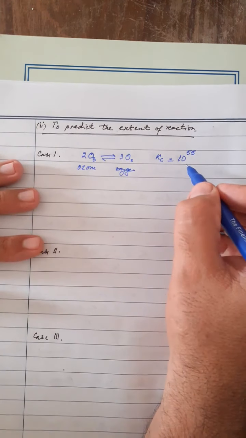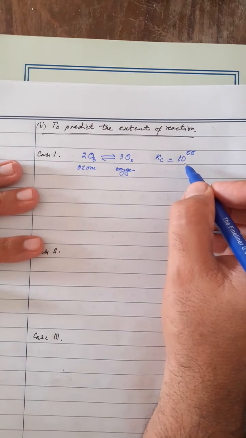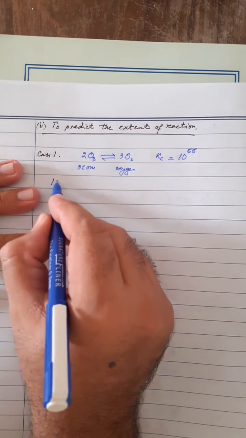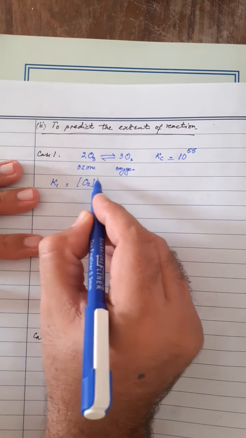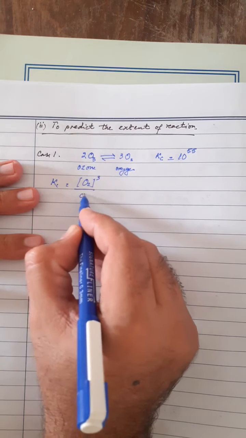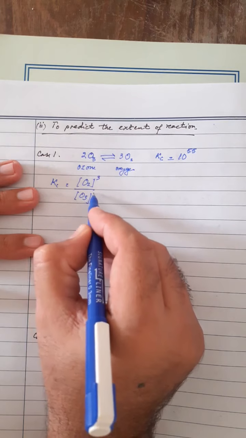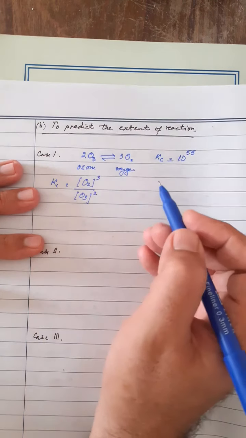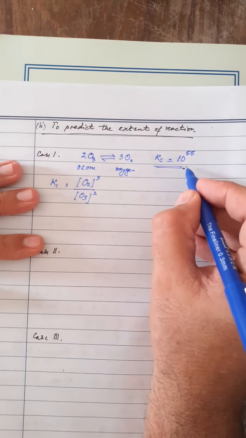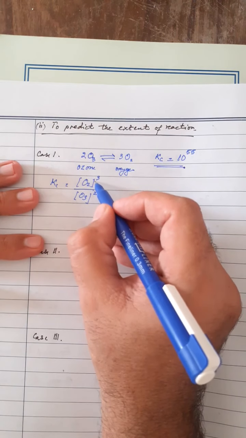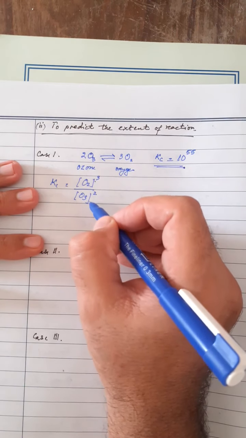Is it a big value of Kc? Really, a huge value of Kc. Kc is equal to product upon reactant. Now, if you have a very large value of Kc, it means at equilibrium, there's a lot of O2 and a very little O3.